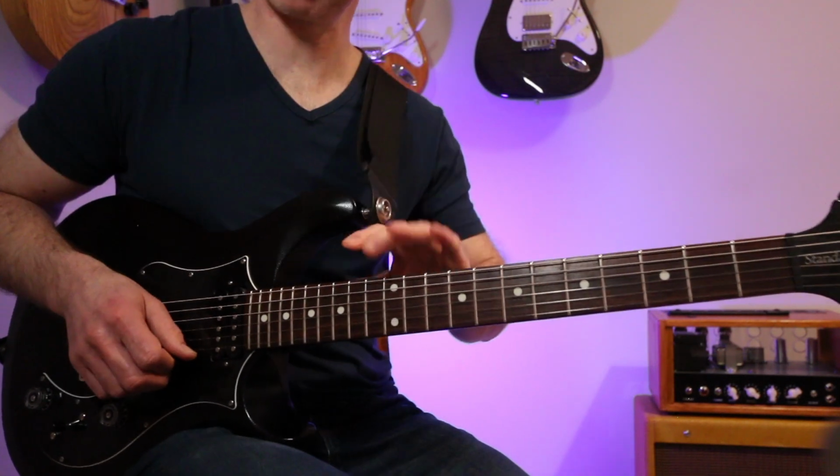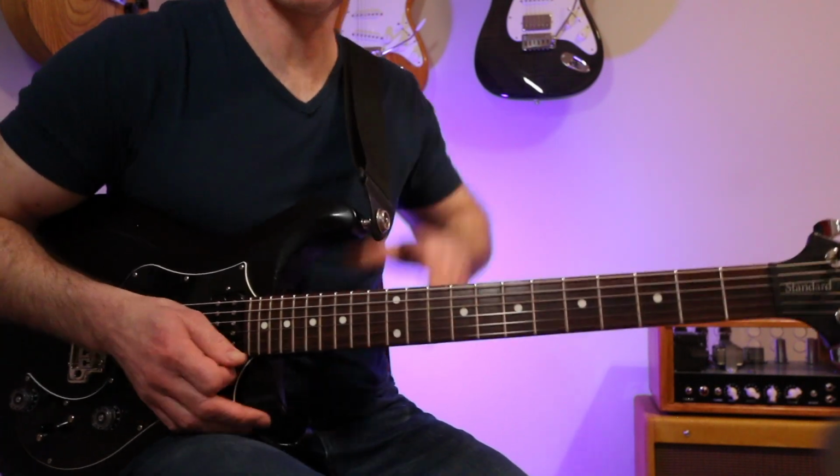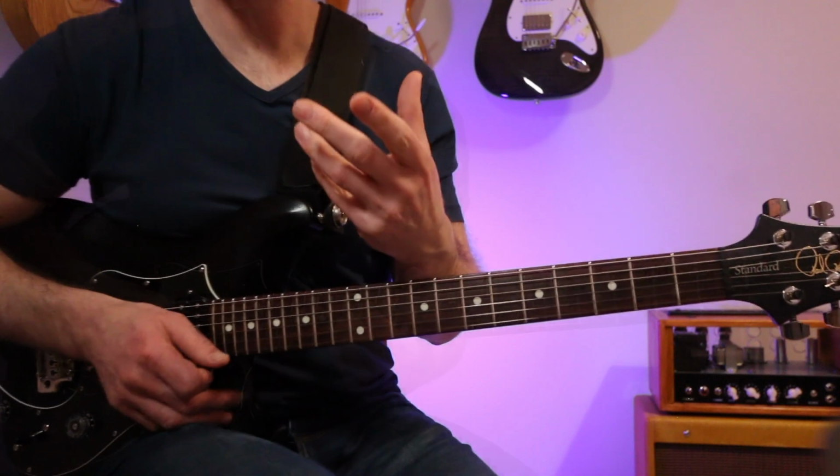We don't have to play the whole thing, of course. We can play little bits of it, like this. Okay, so let's try that on the chord progression where it changes to the F minor. C.